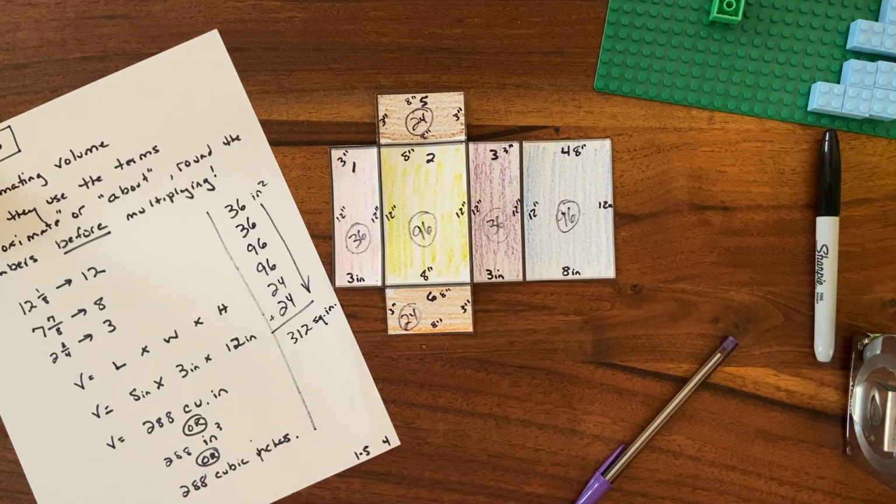On the lesson practice, remember that if it says about or a reasonable estimate, round those numbers before you multiply.